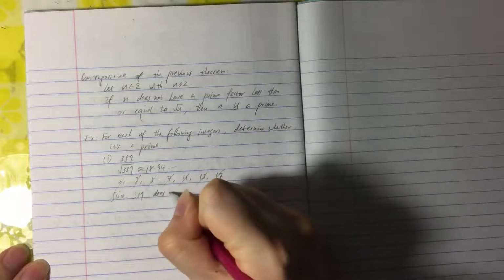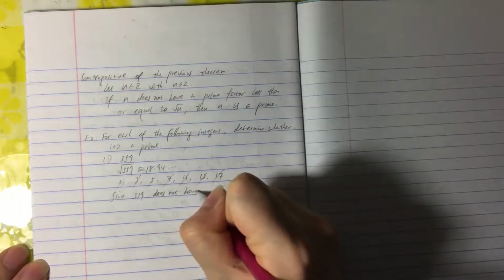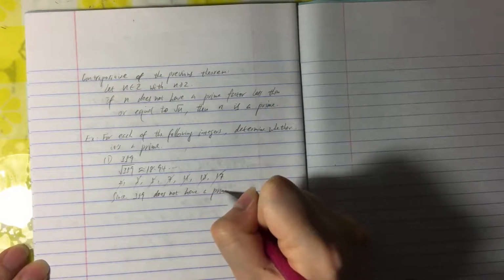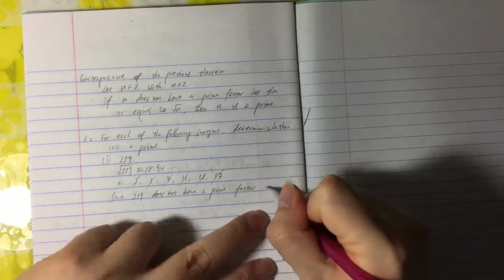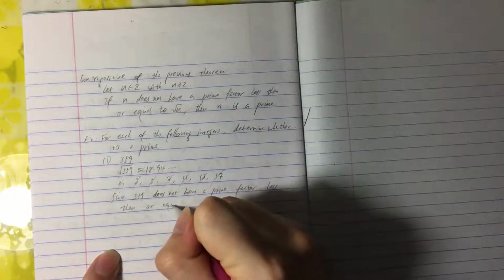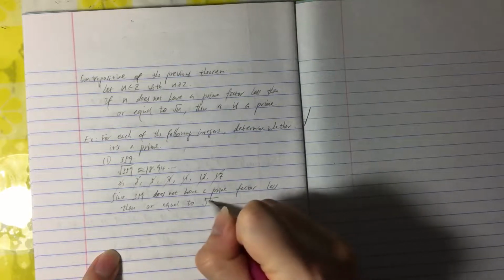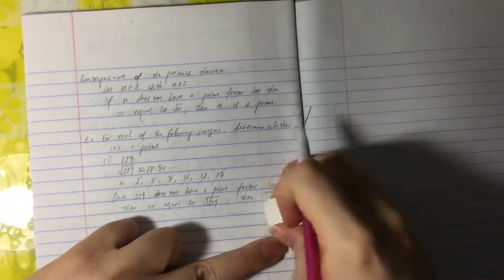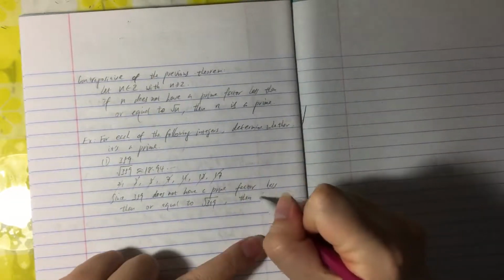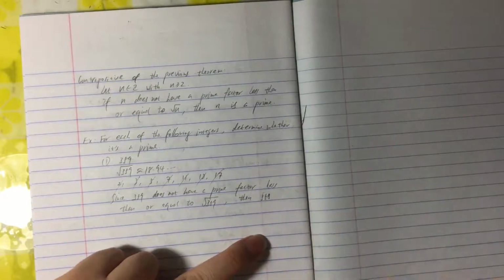Since 359 does not have a prime factor less than or equal to the square root of 359, then it's a prime. Then 359 is a prime.